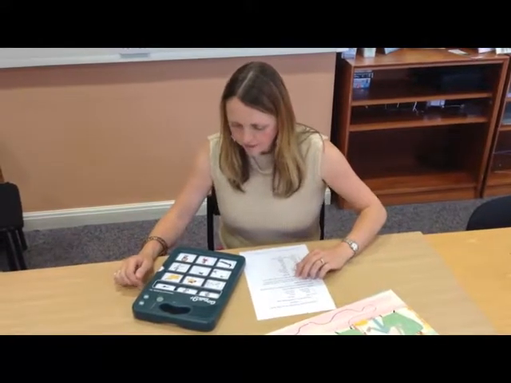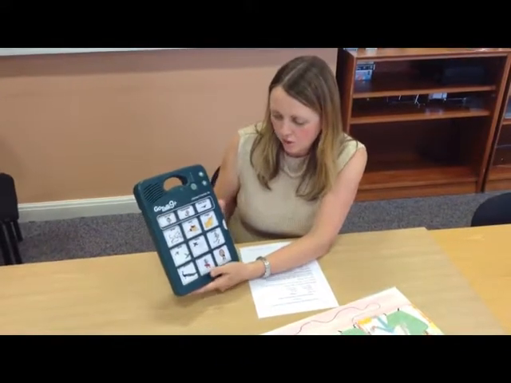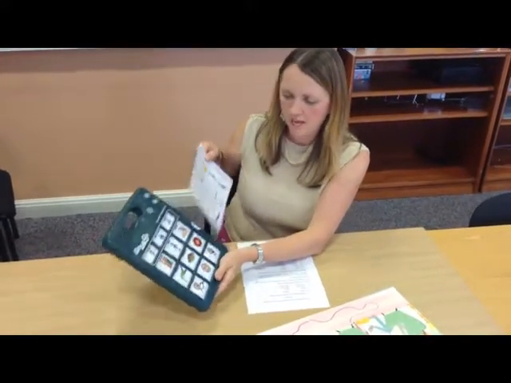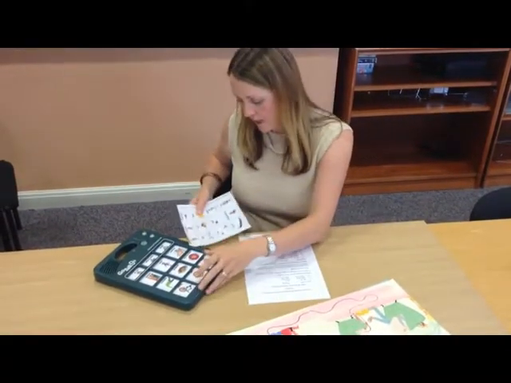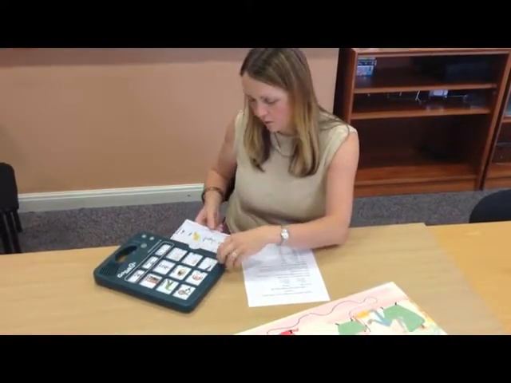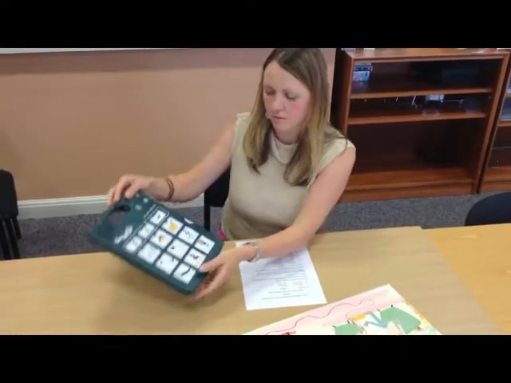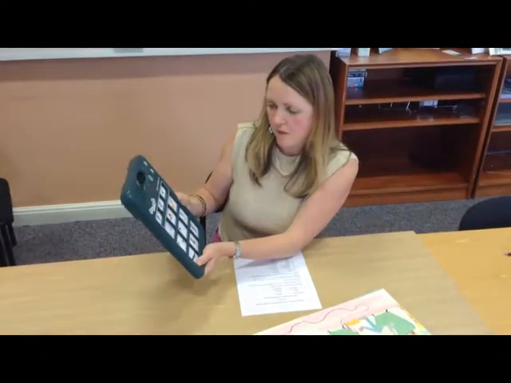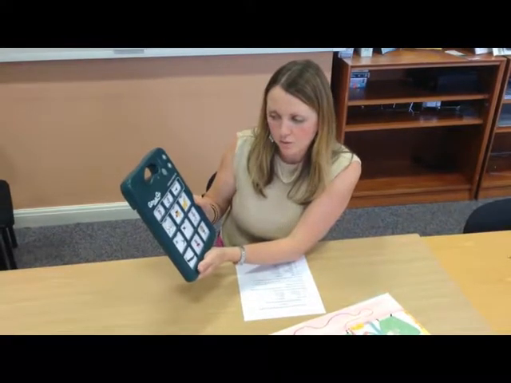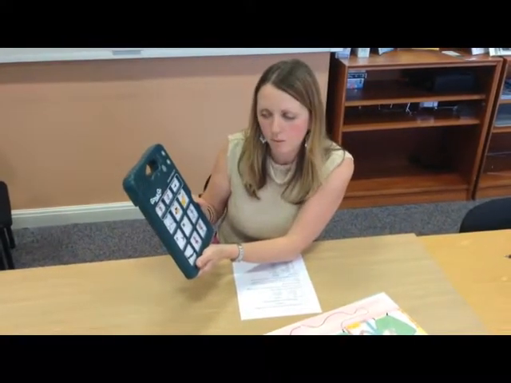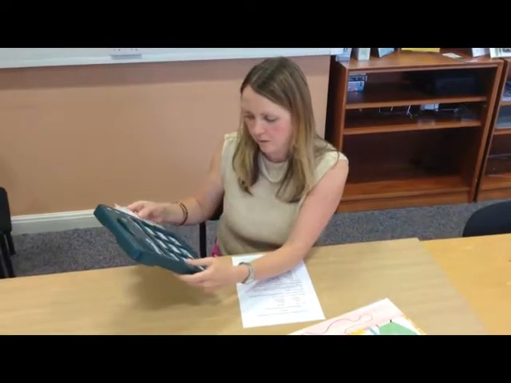There are 5 different overlays that you can download to go on the GoTalk 9 Plus, which can also be used as a low-tech symbol board, simply for pointing at without the voice output. But if you do have pupils who use the GoTalk 9 Plus overlay, you can use them in the voice output device. There are 5 different overlays, one for each of the 3 stories, so one for Princess Penelope and the Runaway Kitten, one for Robot Rumpus, and one for Lost for Words, which I'll just show you.